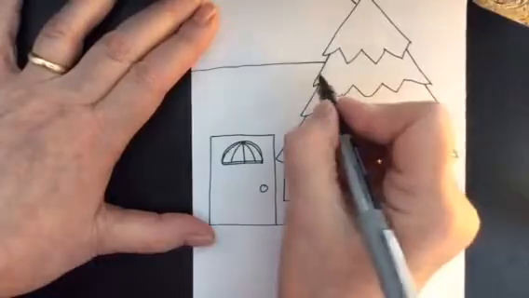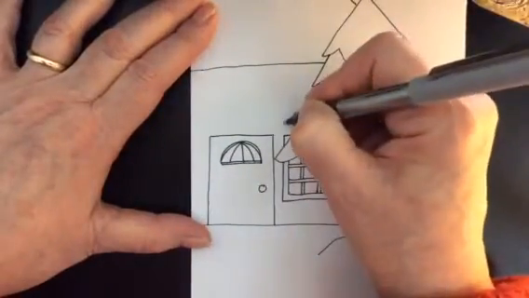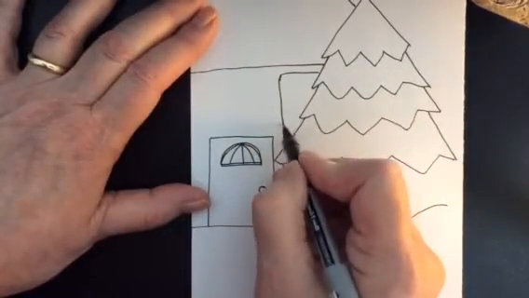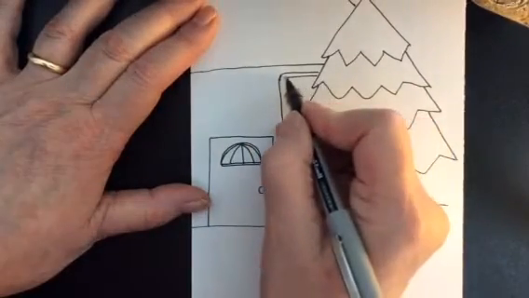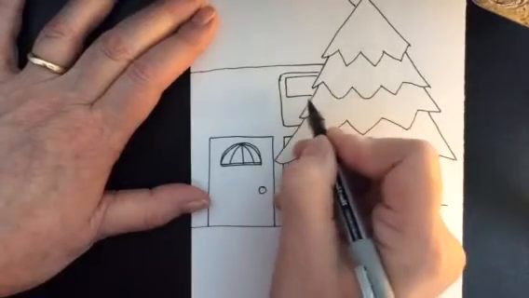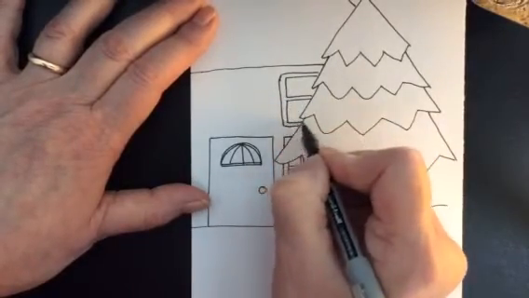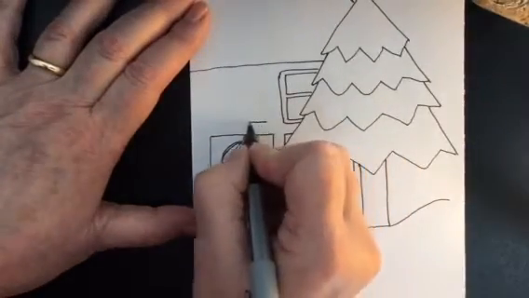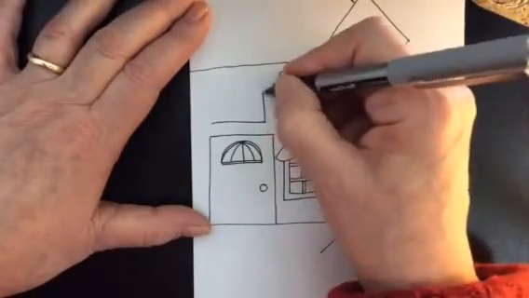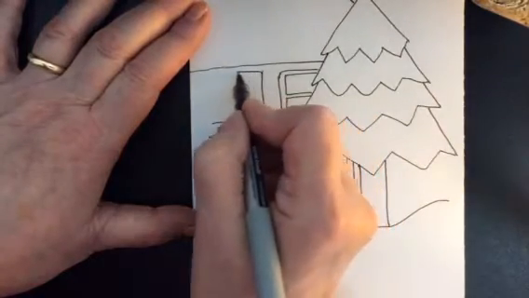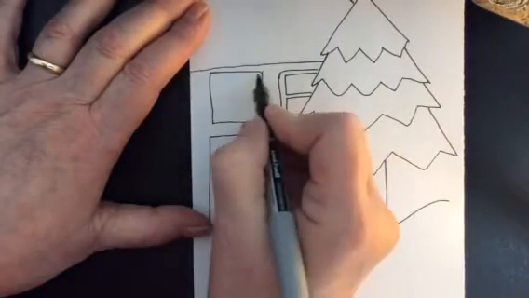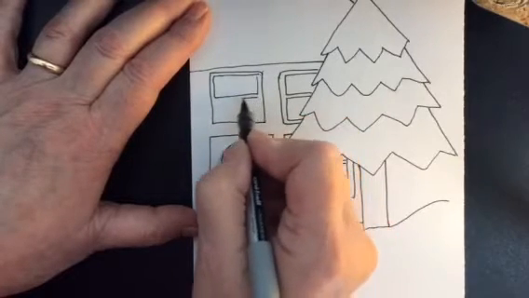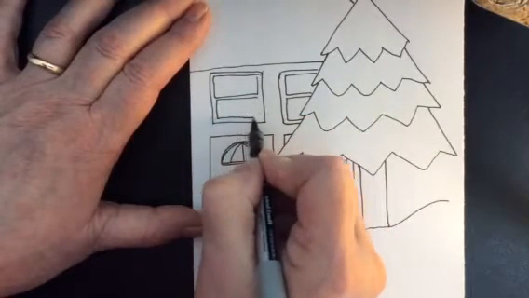Now if I want to, I could make some smaller windows so that it would be a 2-story house. That line's not very straight. This time I'm just going to make it a regular window. See, it's sitting behind my tree. And maybe there's more than one room, so I've got another window here. There's no overlap in this one. Hope you're drawing much straighter lines than I am.